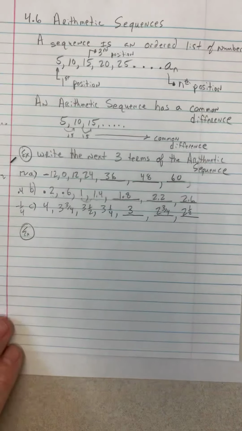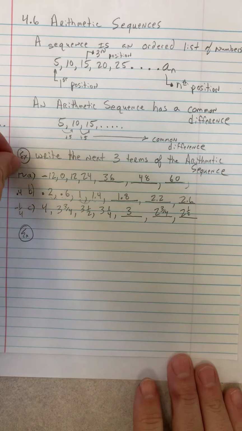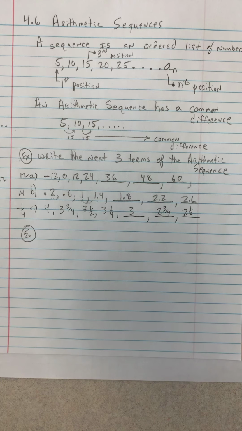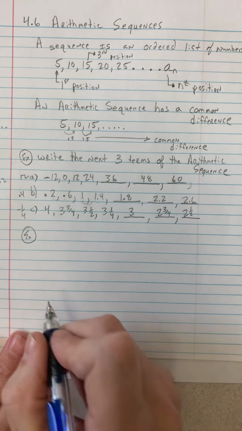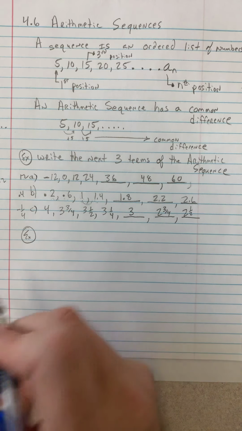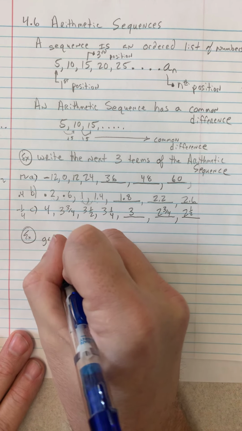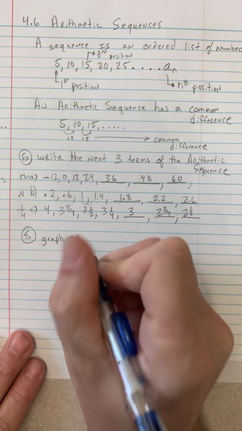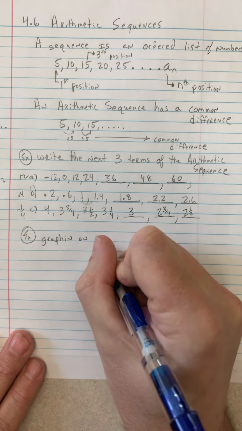We're going to make the connection with graphing some of these. We're not going to graph a ton of them, but I want us to be able to piece together why arithmetic sequences coincide or kind of go together, why it's good to do these following up linear equations. So this is going to be graphing an arithmetic sequence.